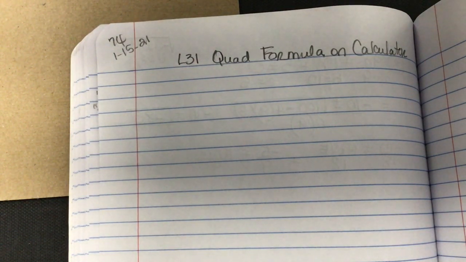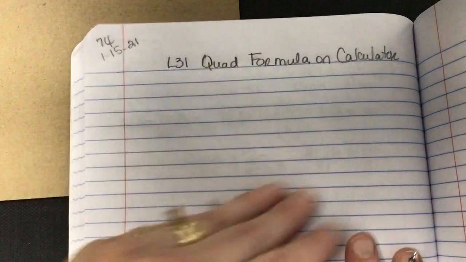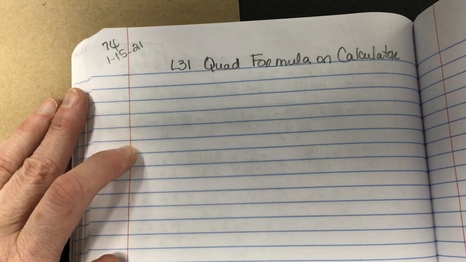Just like you solve linear equations in pre-algebra and then you graph lines, we've solved quadratics. You get two answers, and now we're going to see what they look like when we graph them. So the first thing Ms. Brown asks is, how do you know by looking at an equation that it's a quadratic equation?